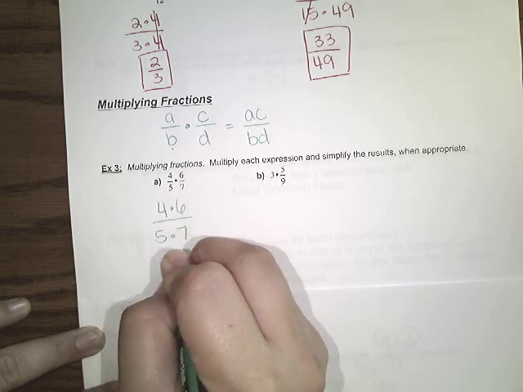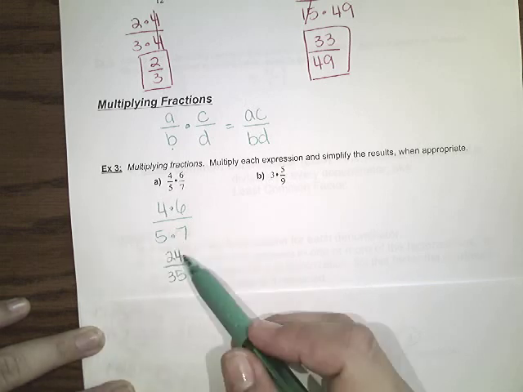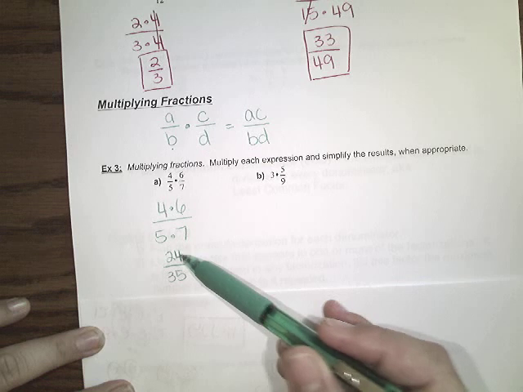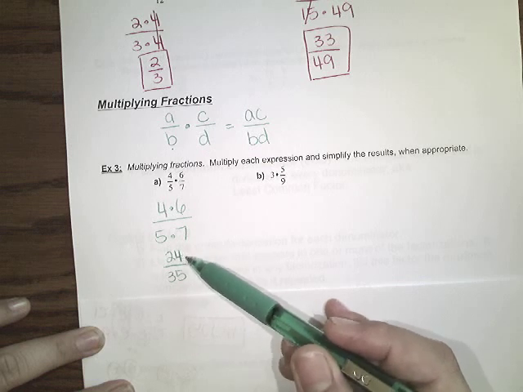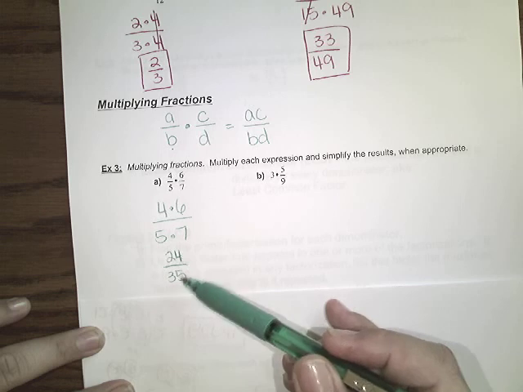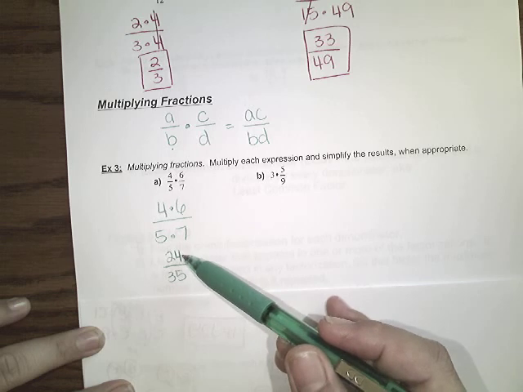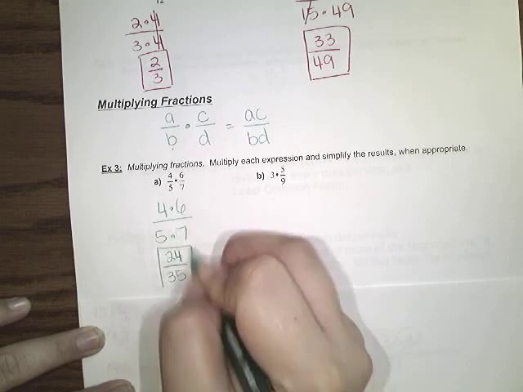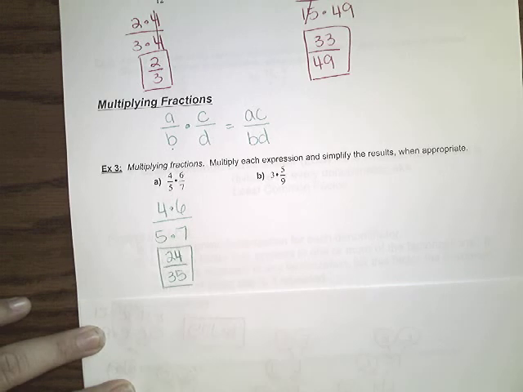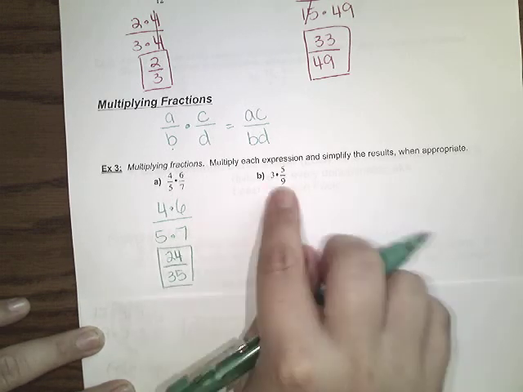And it never hurts to double check. Can we divide? Do they have any common factors? Let's see. 3, no. 4, no. 6, no. Not 7. 8, no. Not 9, not 10, not 11. 12, no. Okay, so there we go. 24 over 35.